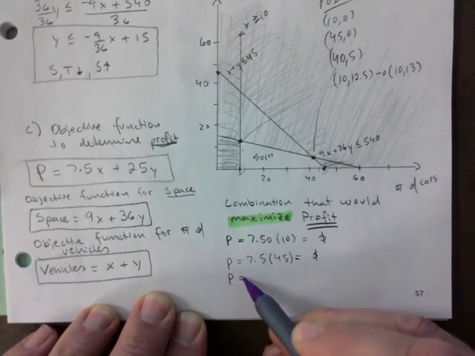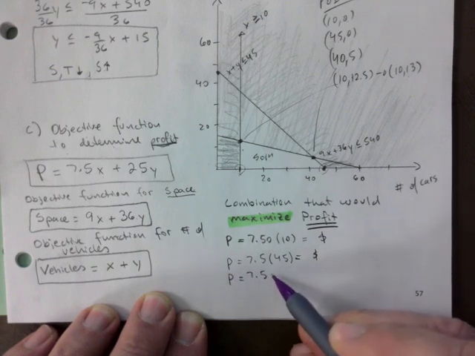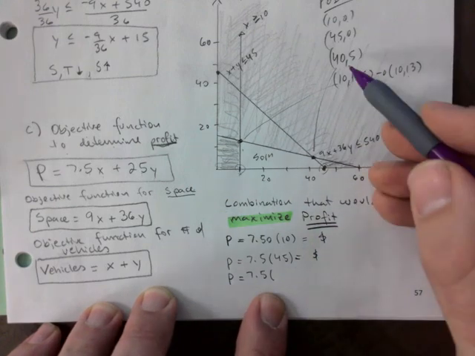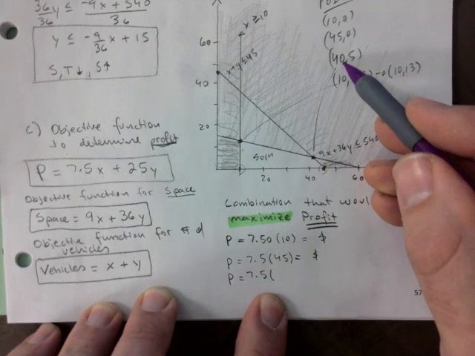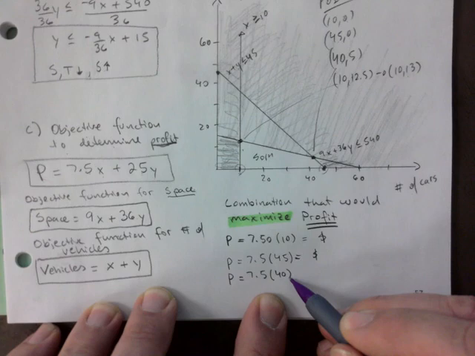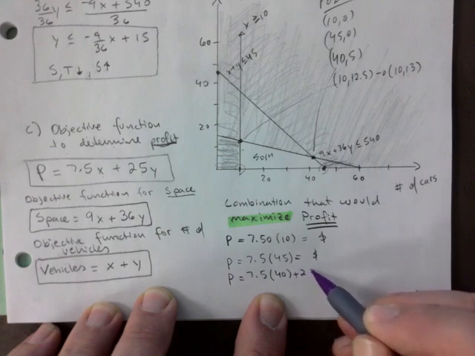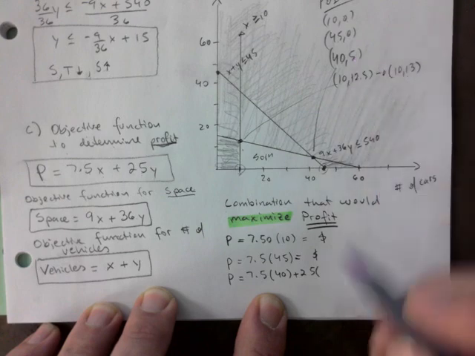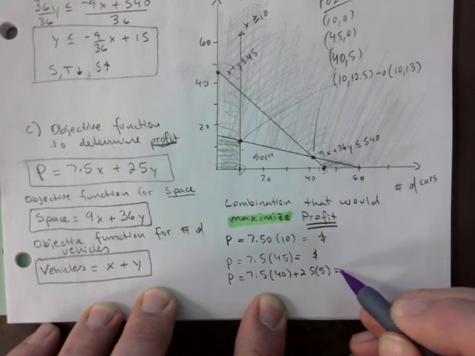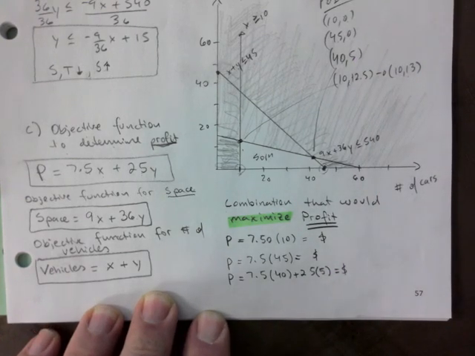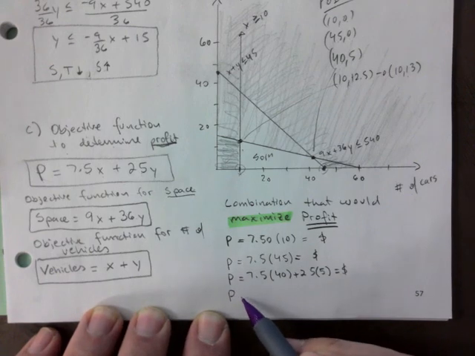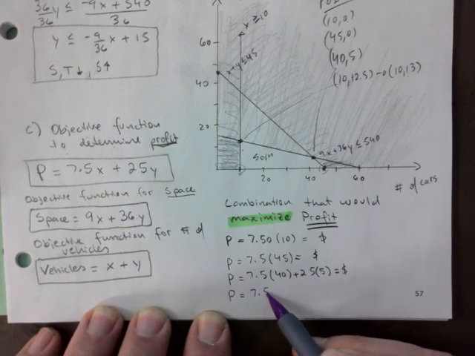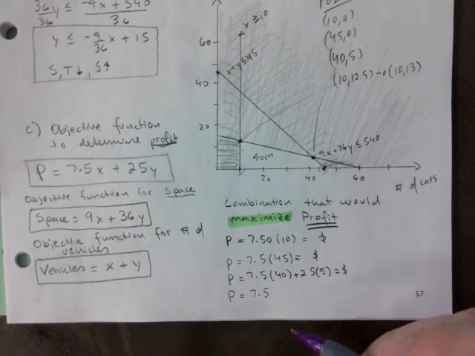The next is 750, and I go up here, and it's 40 cars, and 25 times 5 buses, right? It says 5 up here. We get a dollar amount. And the last one, 750.